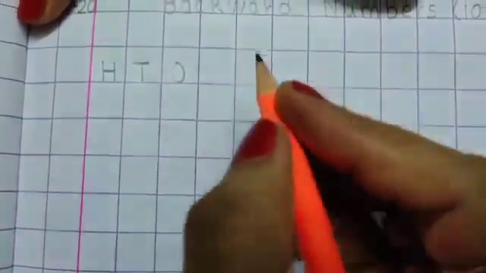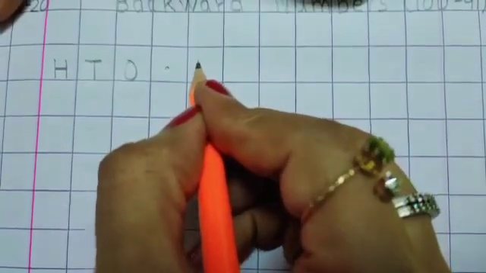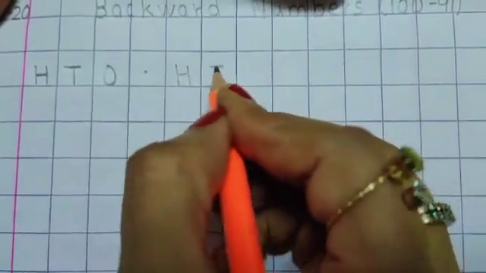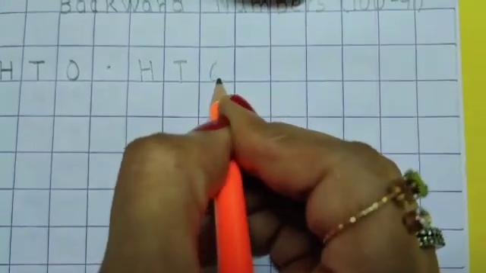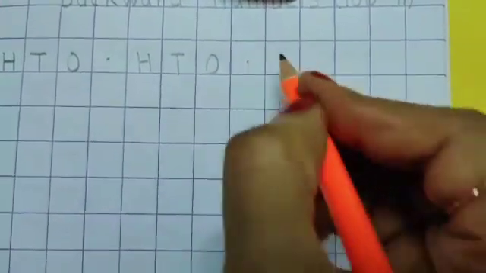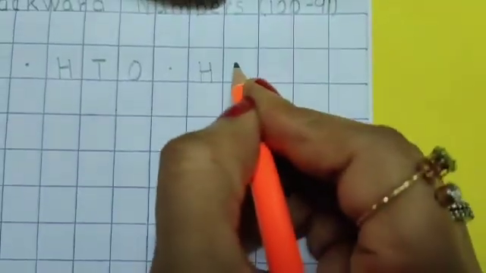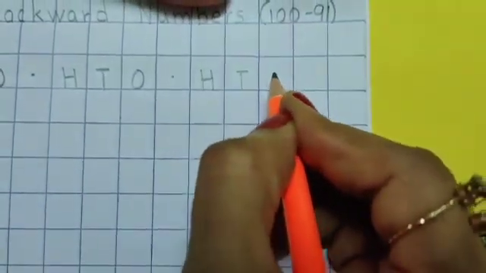Then in the next square you put a dot. Once again, H, T, O, dot. H, T, O. So totally 3 times.